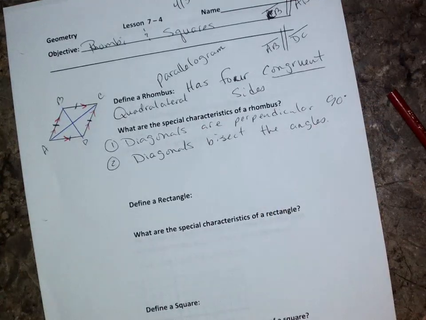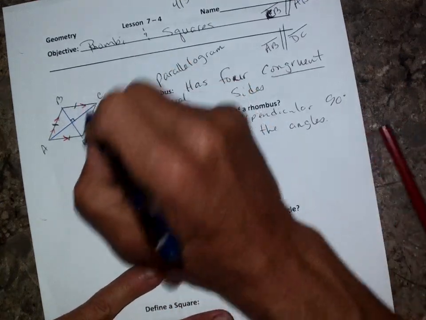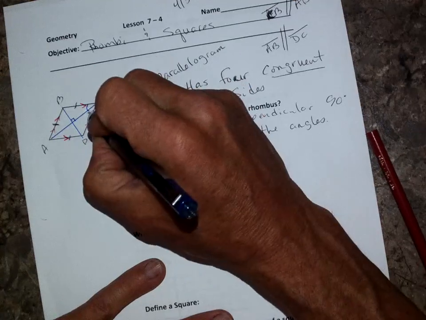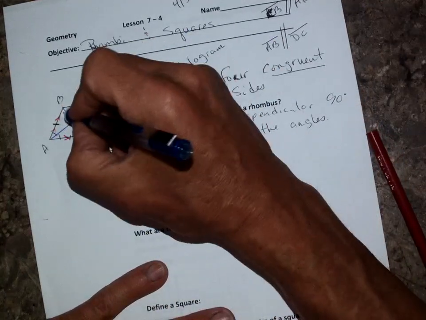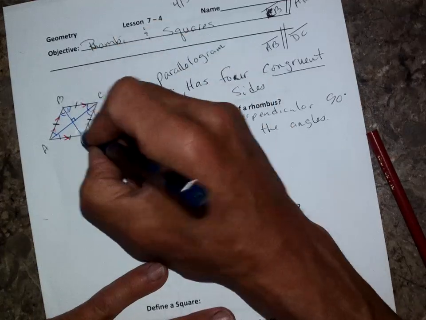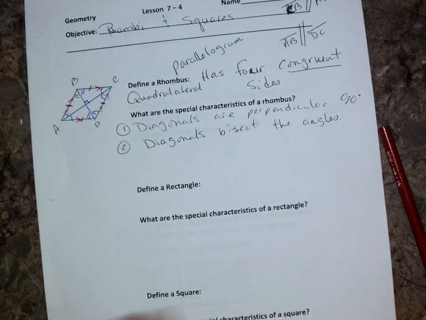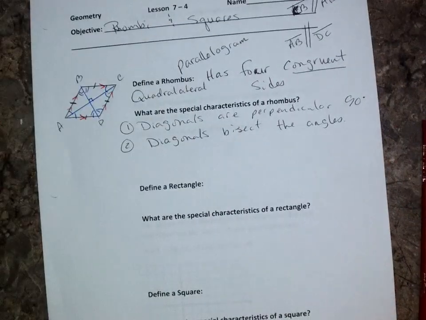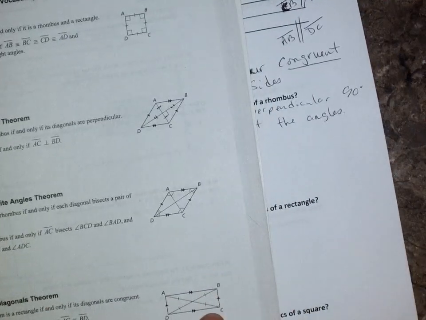Well, it means like this. This angle right here is equal to this angle here. This angle here is equal to that angle here. This angle is equal to that angle, and this angle here is equal to that angle. So those angles are equal, because it bisects. Is there anything else special about it? Well, let's take a look. There's a few things in here. Now, that's about all we get, except then they talk about a rectangle.